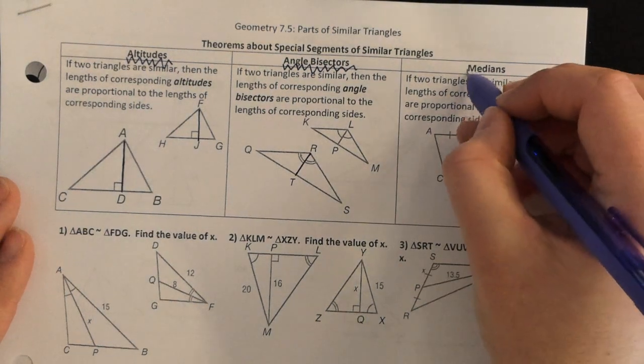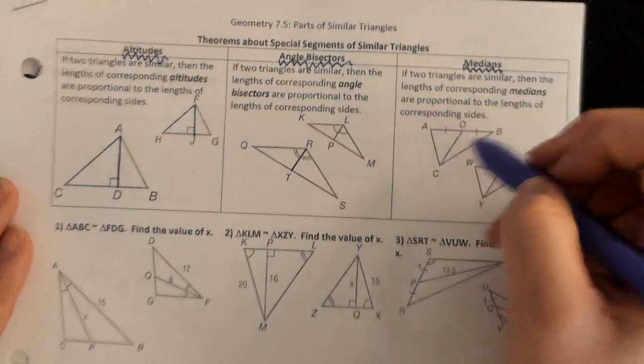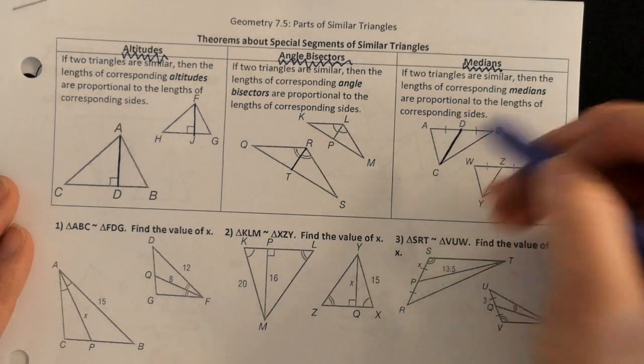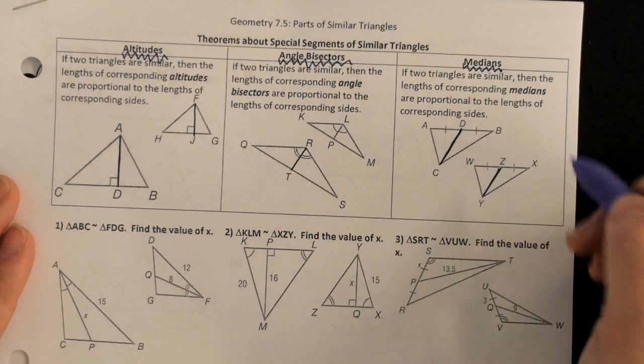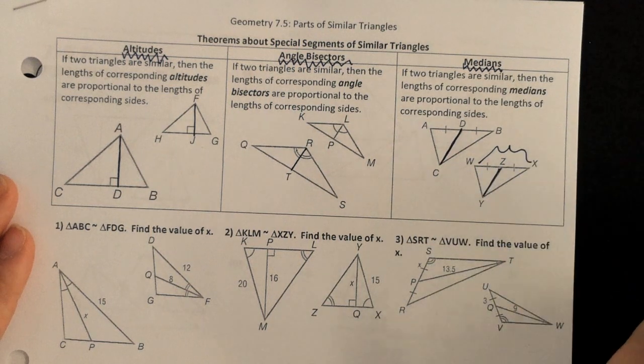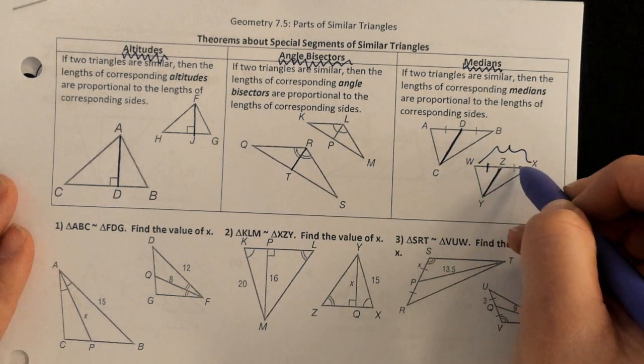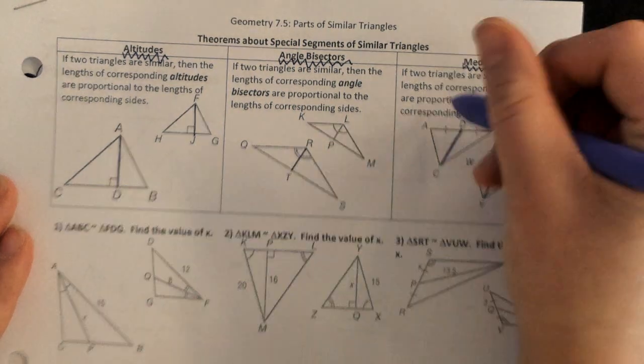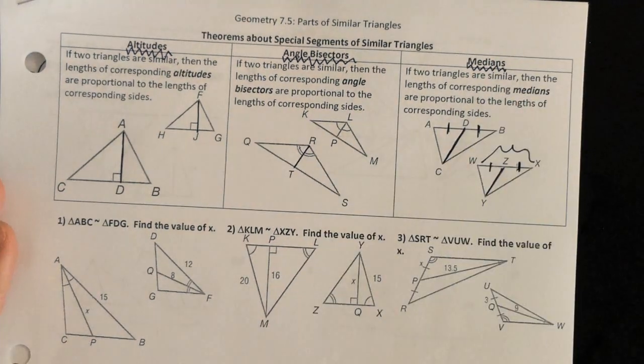And then the last one is called a median. All it does, your median is this line right here, and it just cuts this segment in half. So this is the same as this, and this is the same as this.